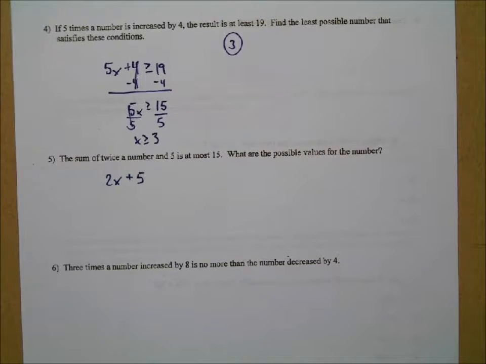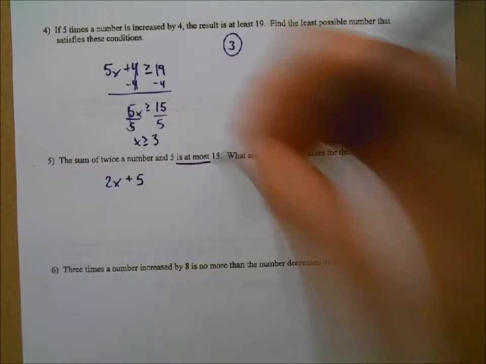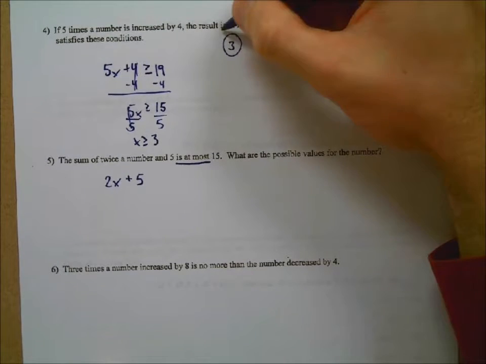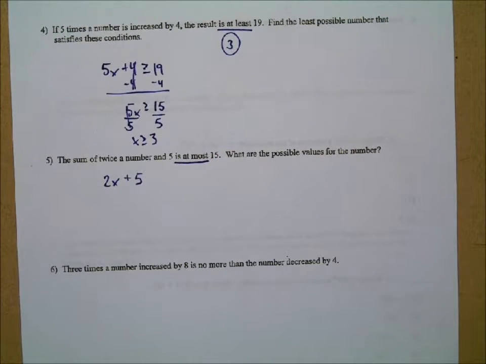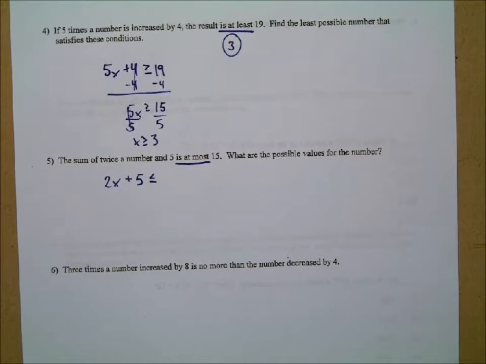Mark, is at most, right? That's our inequality symbol, right? Just like is at least was greater than or equal to, what do you think is at most is going to be? So what inequality symbol will we use? So can someone help out Mark here? What is at most? Less than or equal to. You got it. Okay? And then 15, right? Is at most 15, so less than or equal to 15.